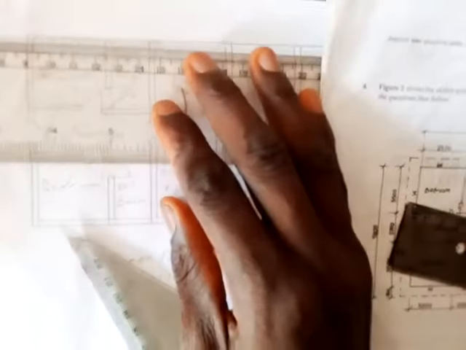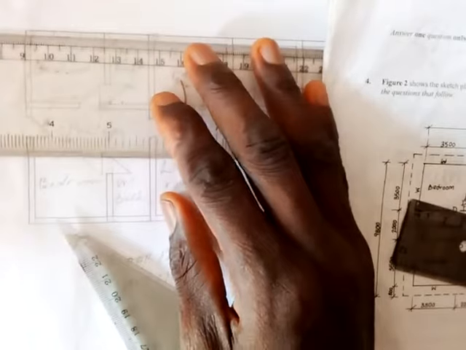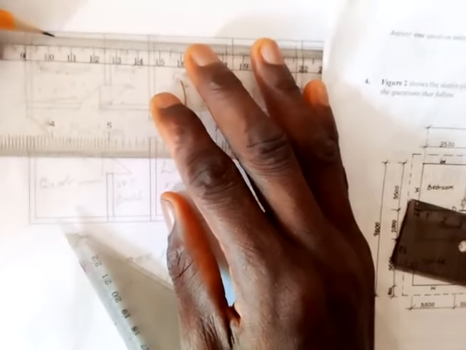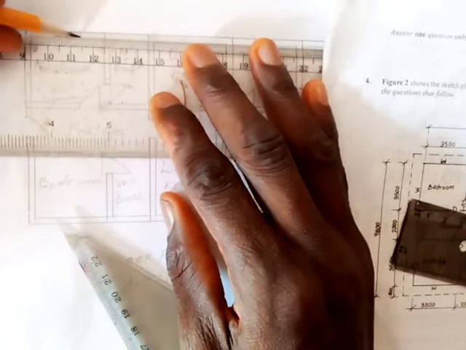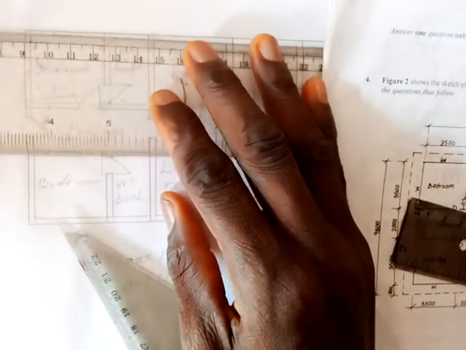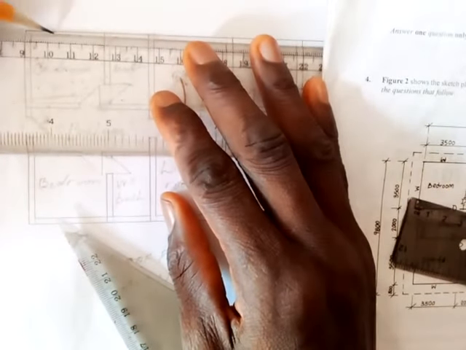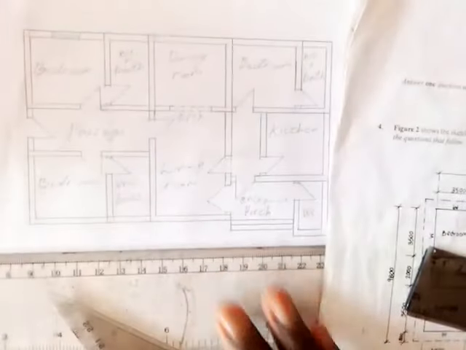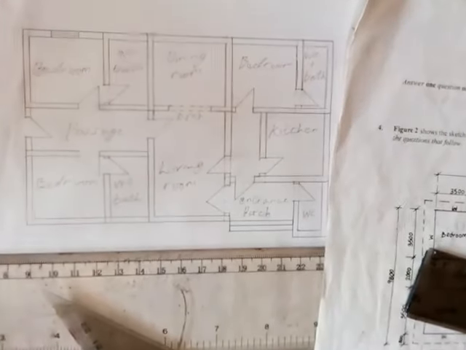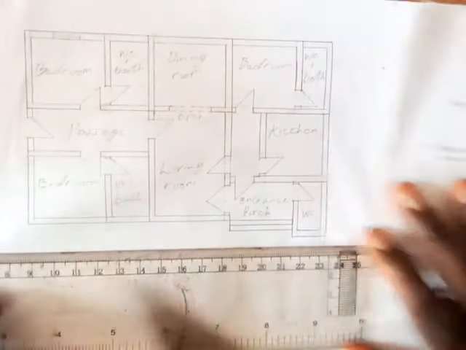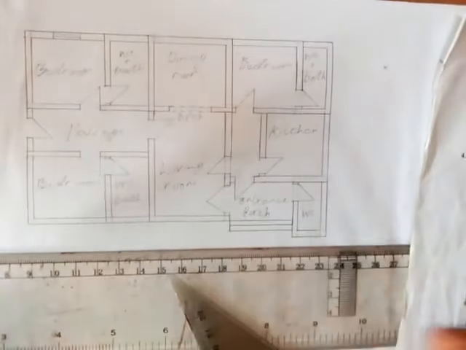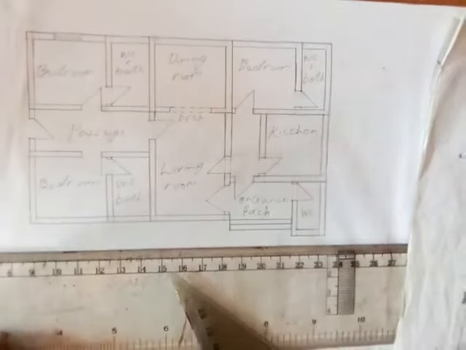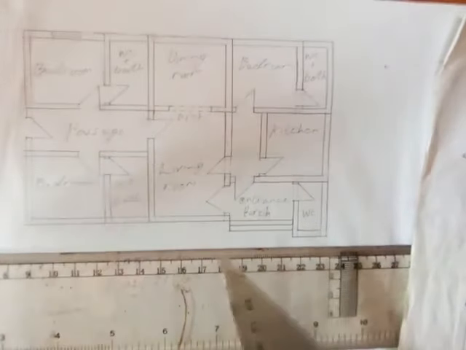After doing this, just come here, draw a line like this, and then draw another line here. So this is how the window will look. I've done one, so I will do the rest later. I will pause the video, do the rest, and we'll come back and look at it.